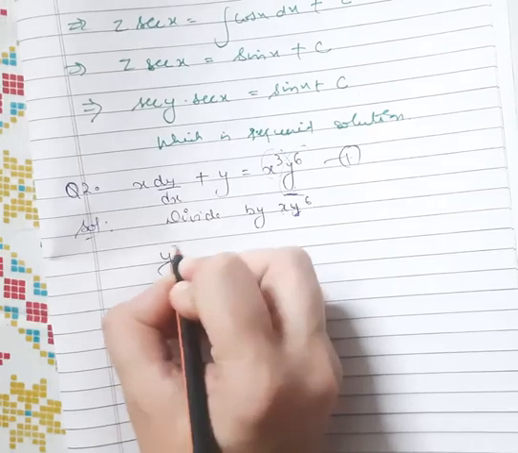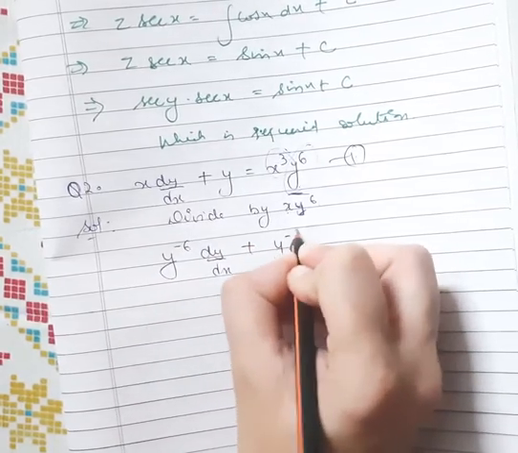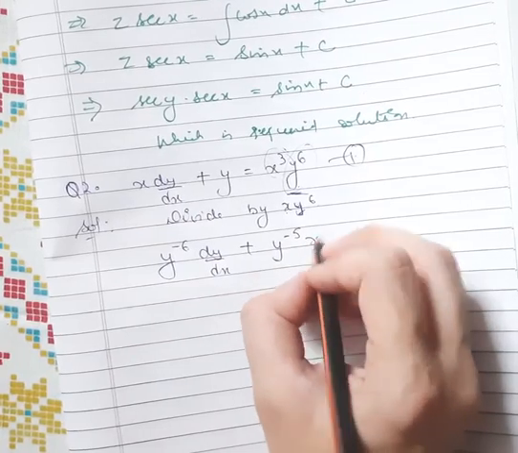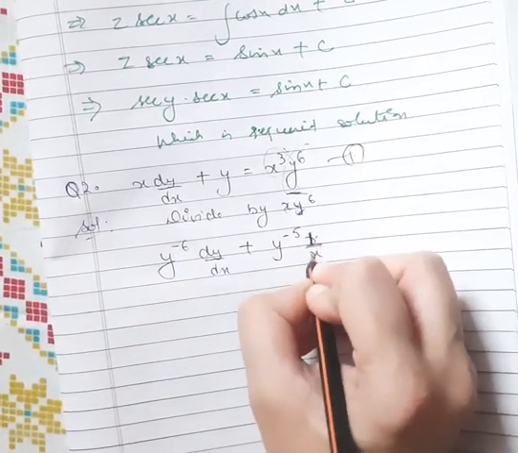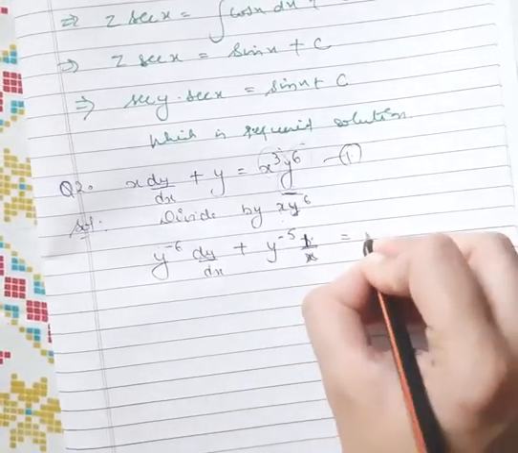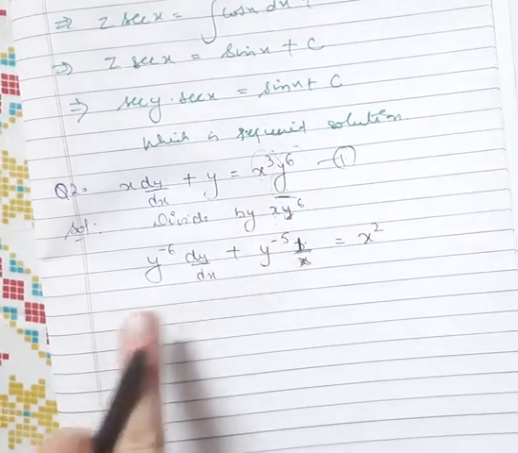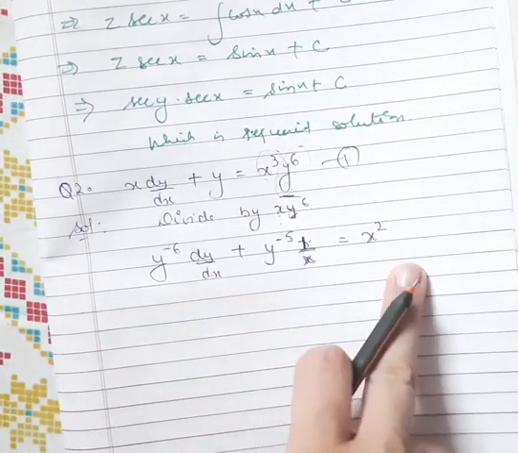So what I will get here, y raised to power minus 6 dy by dx, plus y raised to power minus 5 1 by x, because we are dividing it by x na, equals to x square. तो x into y raised to power 6 के साथ डिवाइड करने पर हमें ये फॉर्म मिल जाएगी.